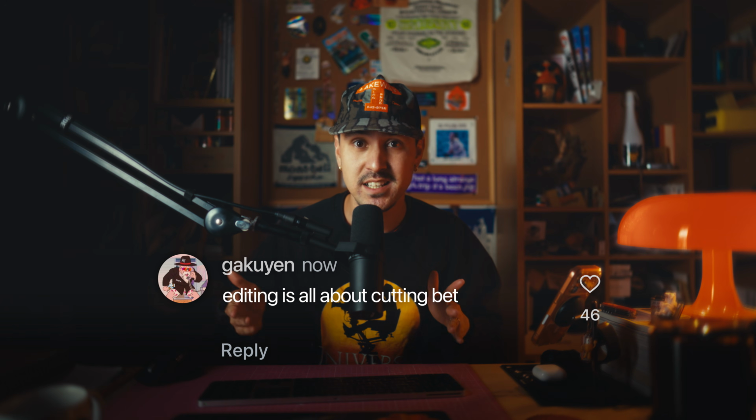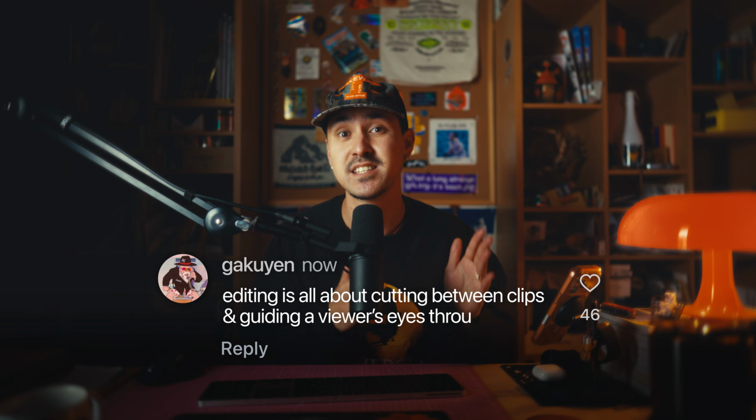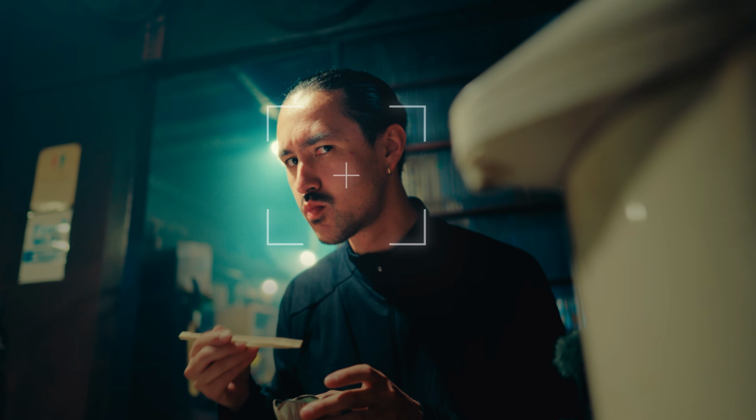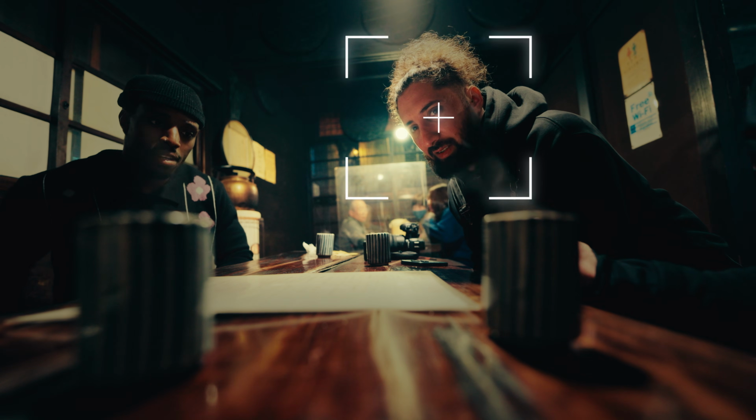So when we talk about smooth editing, it's basically just one principle. Editing is all about cutting between clips and guiding a viewer's eyes through a scene. A viewer moving their eyes is actually a physical action, and the more that you move your eyes, the more tired you become. Every time there's a cut between a shot, the viewer has to rearrange and reframe the scene.